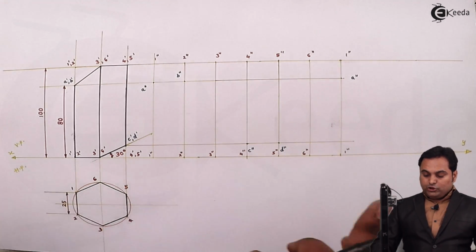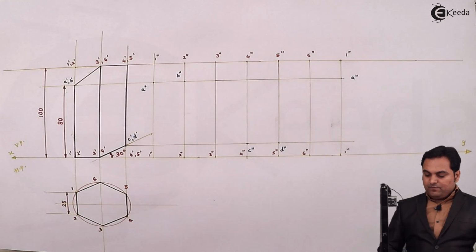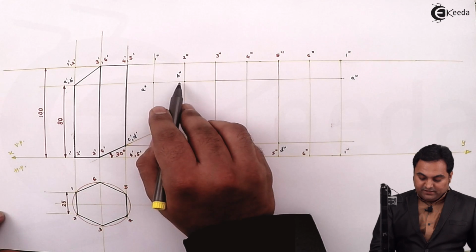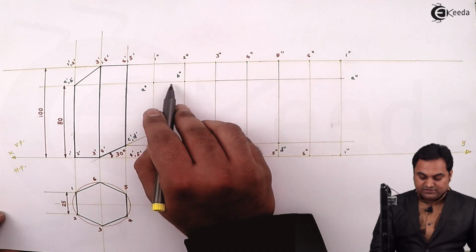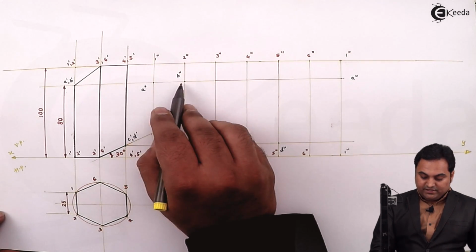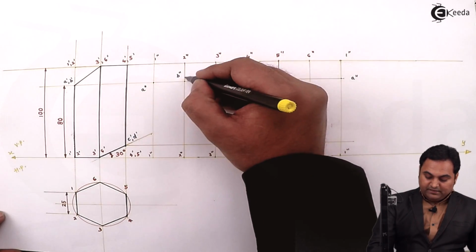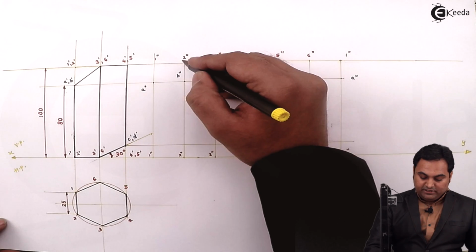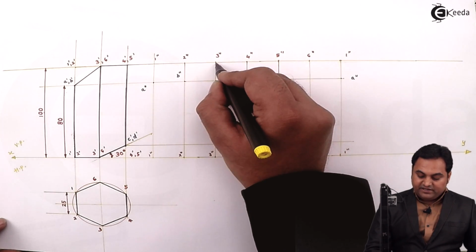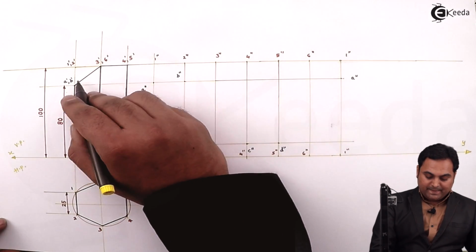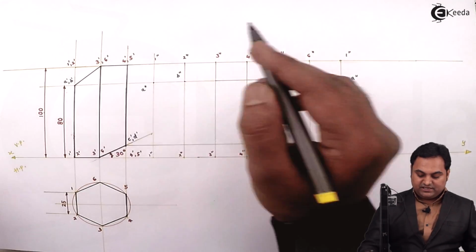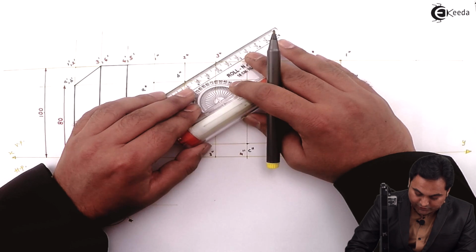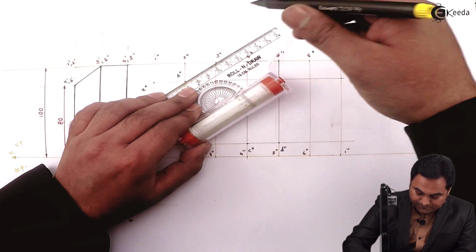Then joining these points with the help of light line first and then making it dark. So A double dash B double dash, this part is remaining. Next, from B double dash to 2 double dash, this portion is cut, so it won't be visible. It means B double dash will be directly connected to 3 double dash. As we can see here, B dash and 3 dash are connected. So joining them with the help of light line.